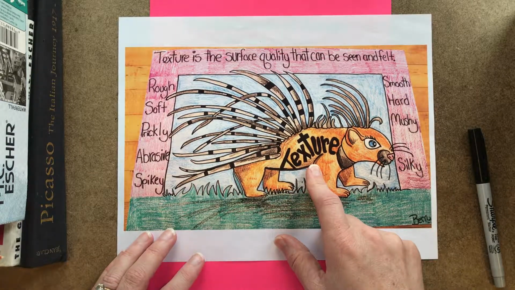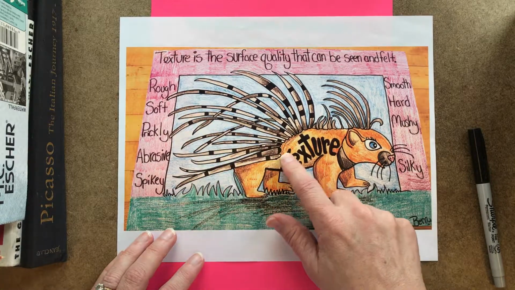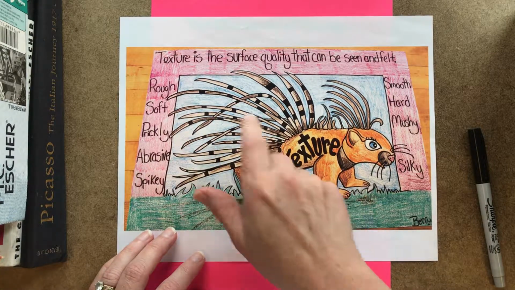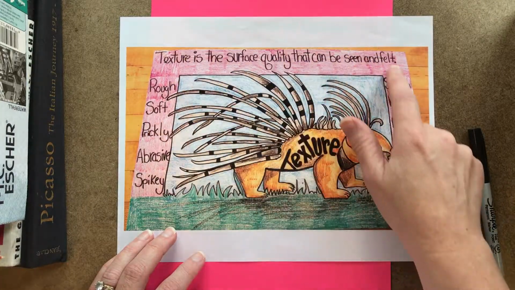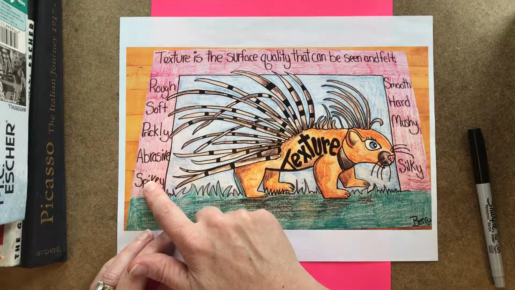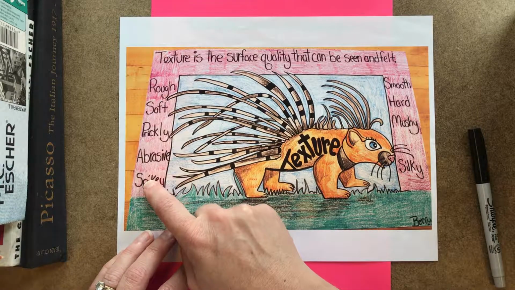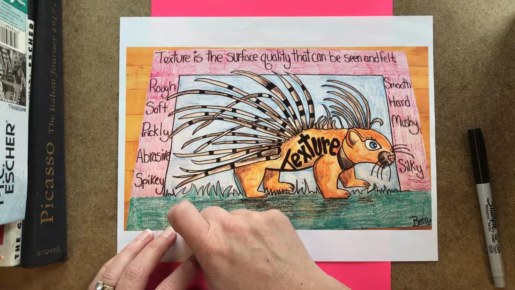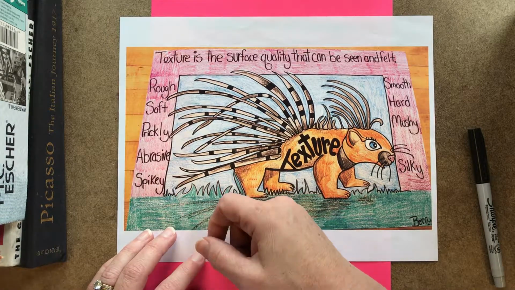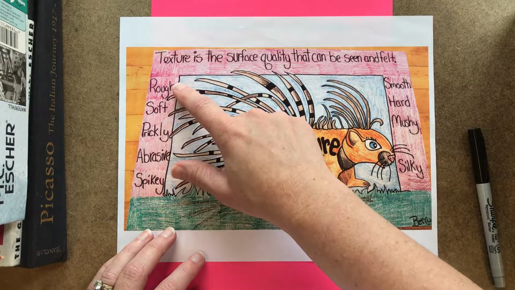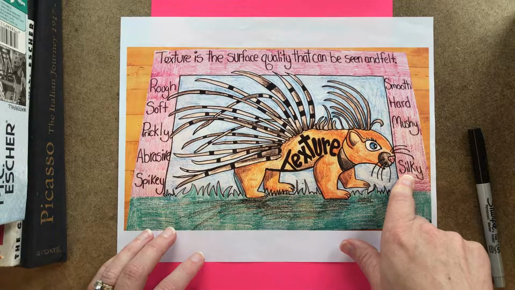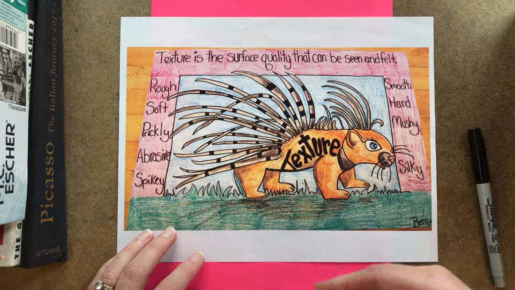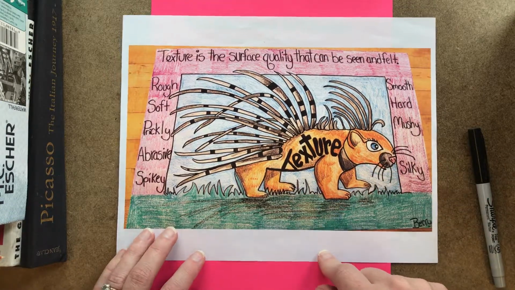You're going to have the element, not only the term in the picture, but then you're going to have the term and the definition listed in a frame around the edge. You're going to have 8 example words that describe that element. So here's some for texture. Then you're going to color it using the correct shading techniques that we learned last year.